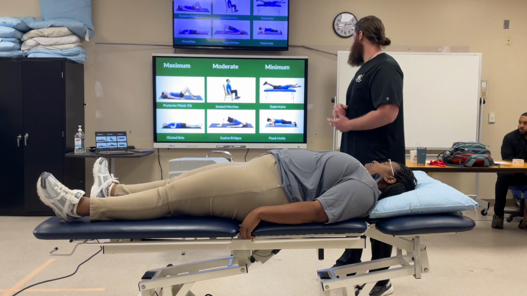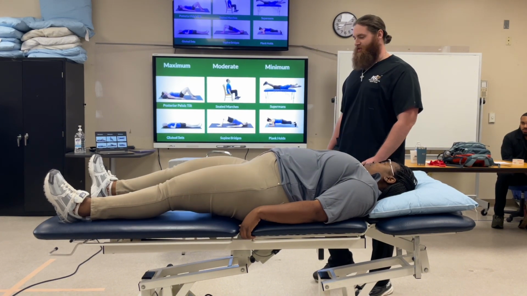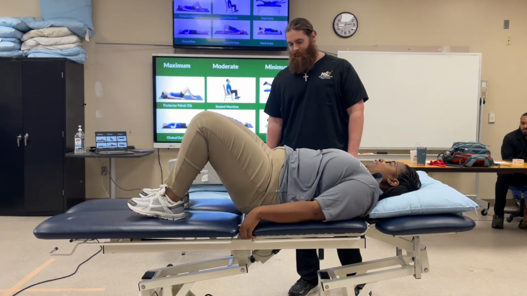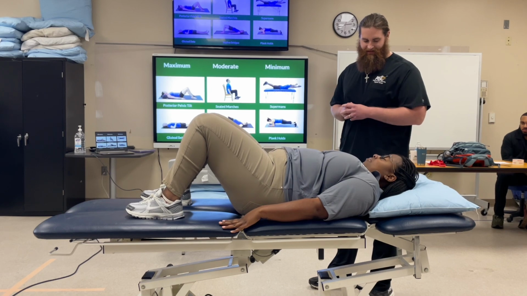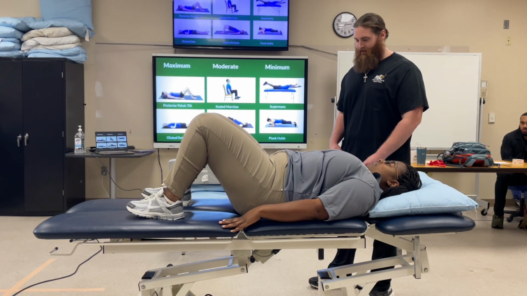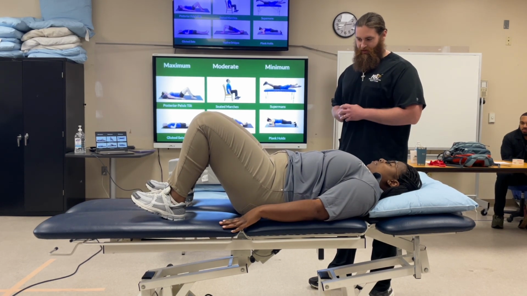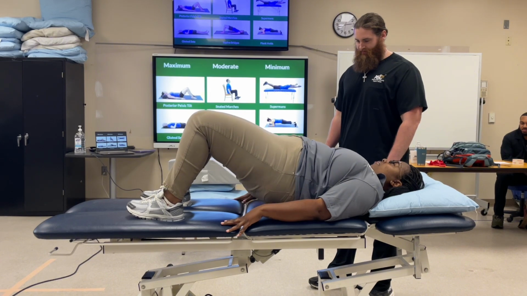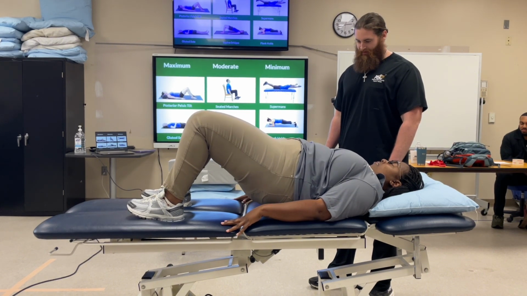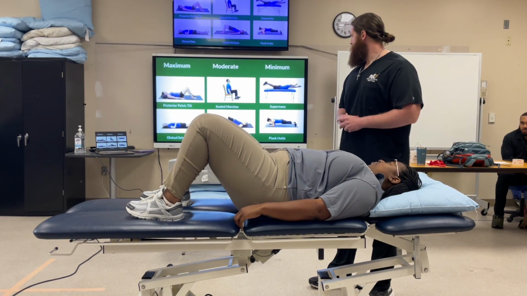All right, while we're in this position, we'll go ahead and do the supine bridges. Go ahead and bend your knees up for me. Again, like I said, you want to maintain that posterior pelvic tilt. So squeeze your core and squeeze your glutes, and I want you to lift up off the mat. Good, back down, good. So that's the supine bridges.